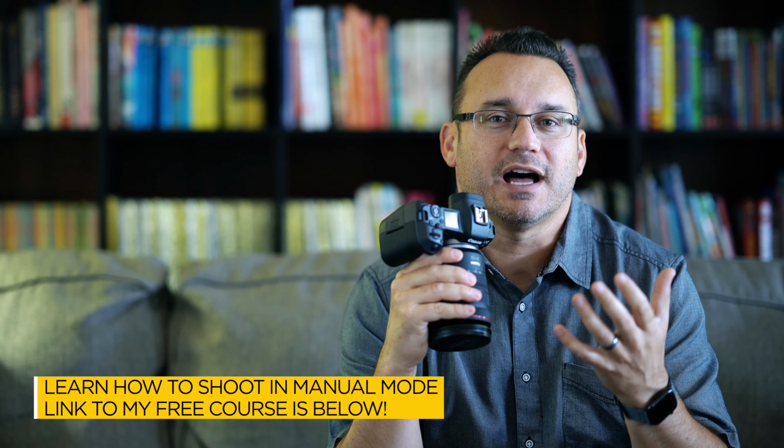You know, my whole concept here is ditch auto. Don't just get your camera out of the box, put it in auto mode and start shooting. Customize the settings, learn what the settings do, and make it a better shooting experience for yourself, because that is going to result in you getting better photos out of your camera.